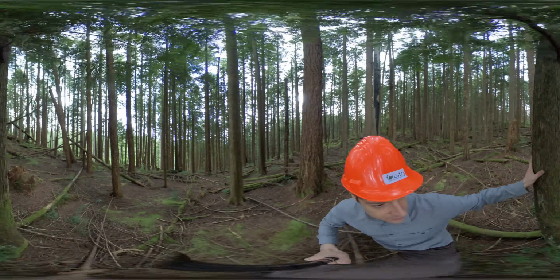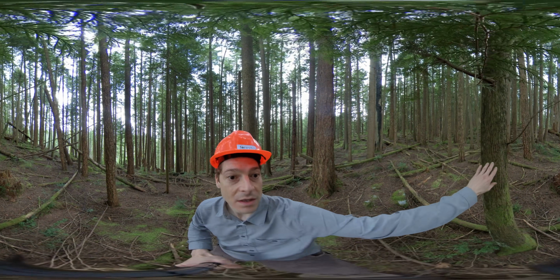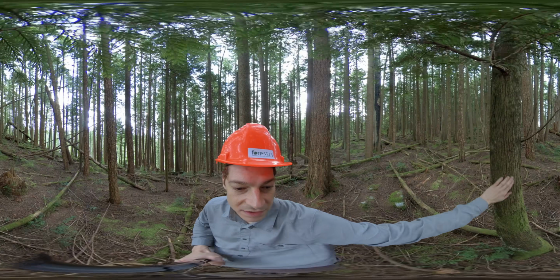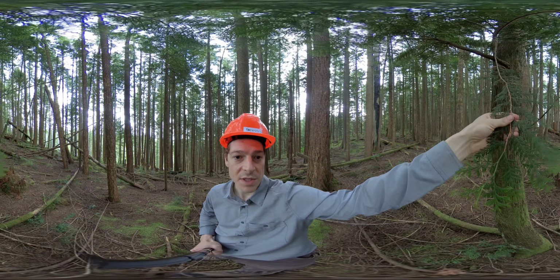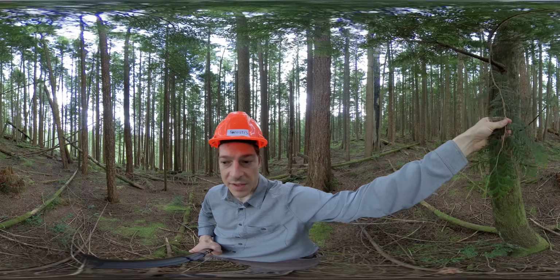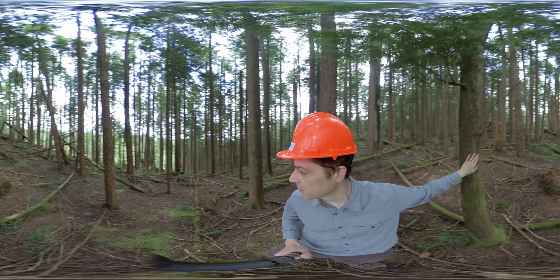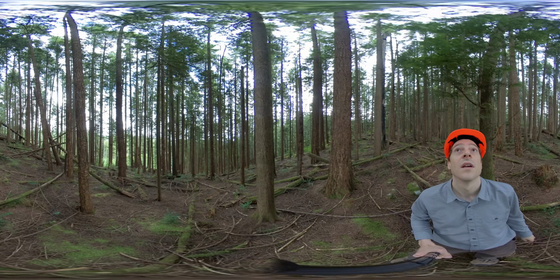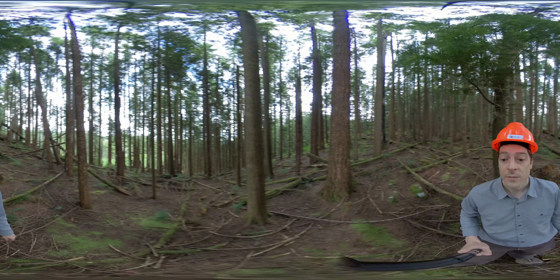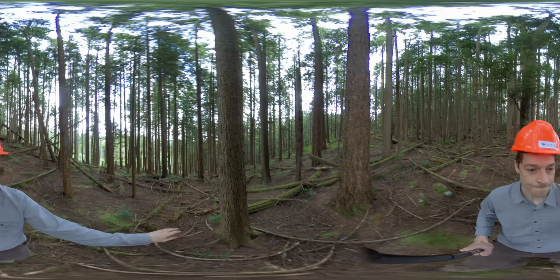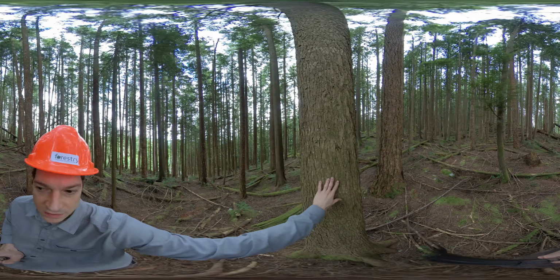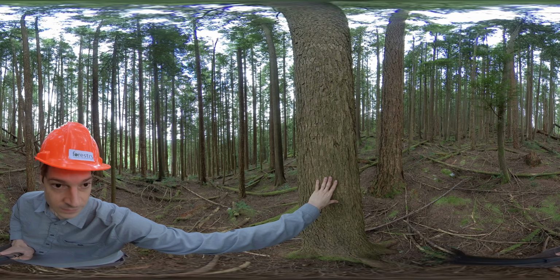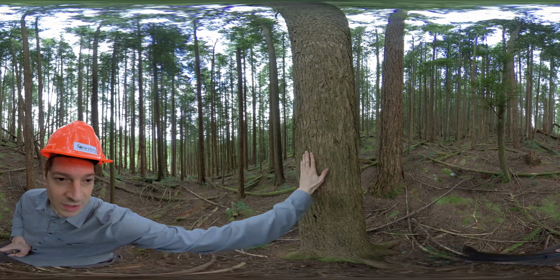Here, let me get on the lighter side of the tree so you can see a little better. Okay, take a look at this bark. Now take a look at this foliage. This should be pretty easy, hopefully. That's a western red cedar. Oh, how about this one? What's this bark? This is a western hemlock.